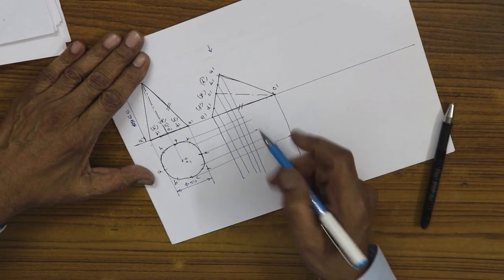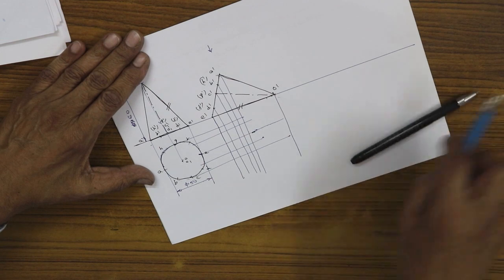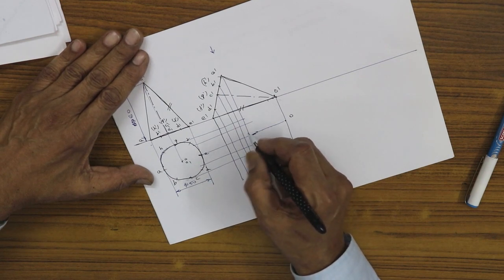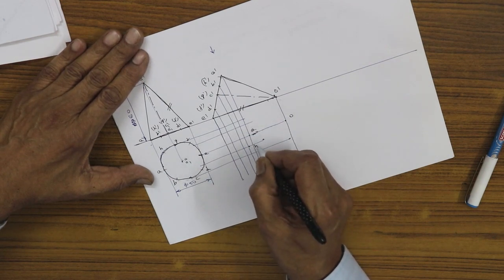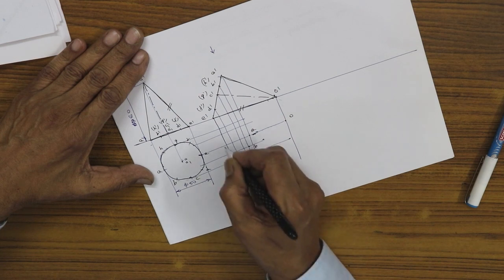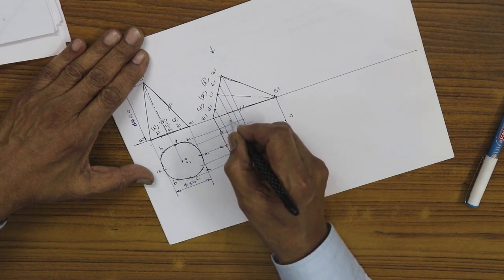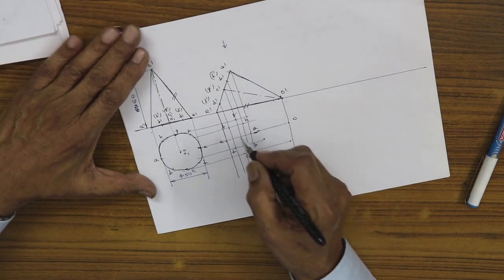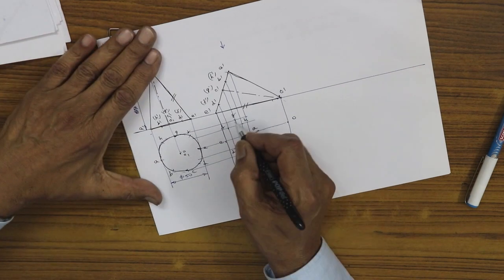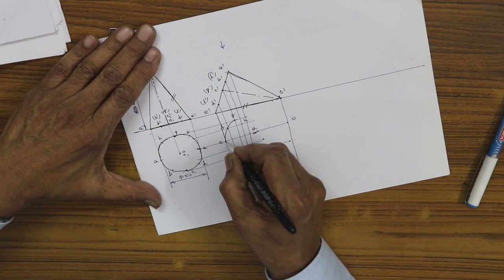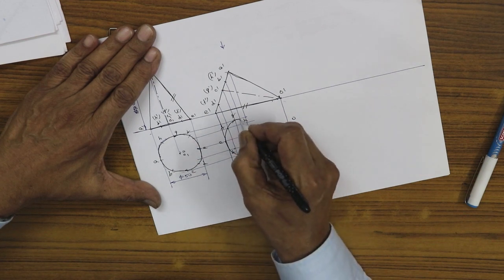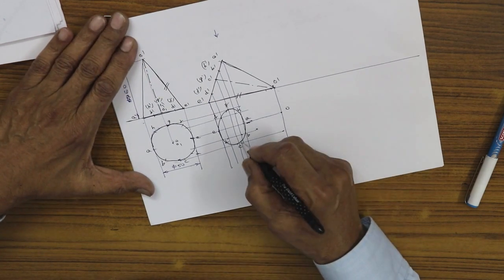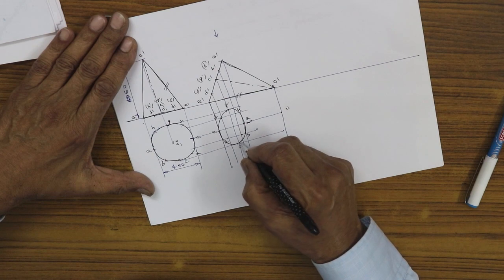Locate the points and complete the ellipse. Locate the points, and this point will be O. You name them. We have here A, B, C, D, E, F, G, and then H. The ellipse is fully visible. Draw here the ellipse. The base ellipse is fully visible. Draw very neatly. From O, you draw the tangent to the maximum bulged ellipse.